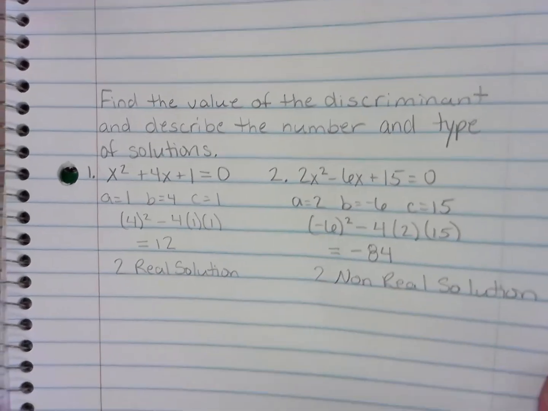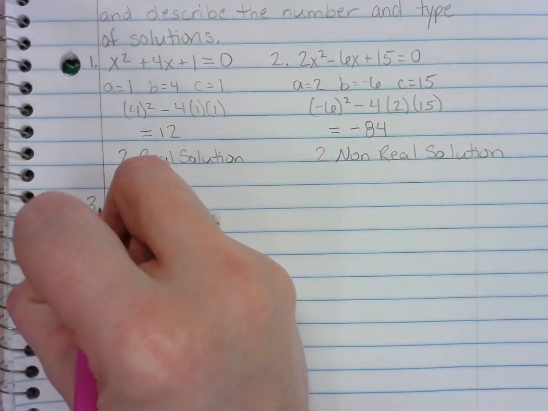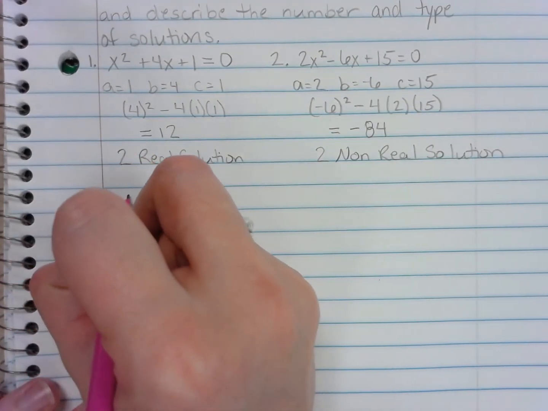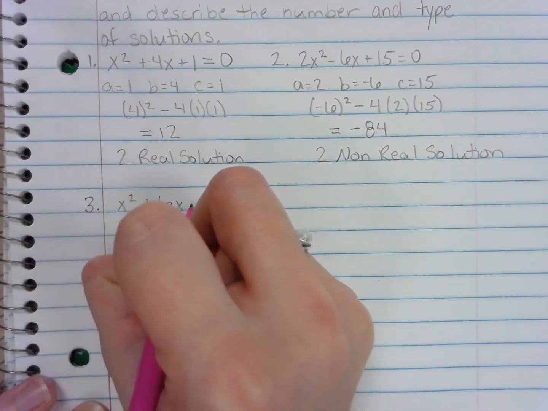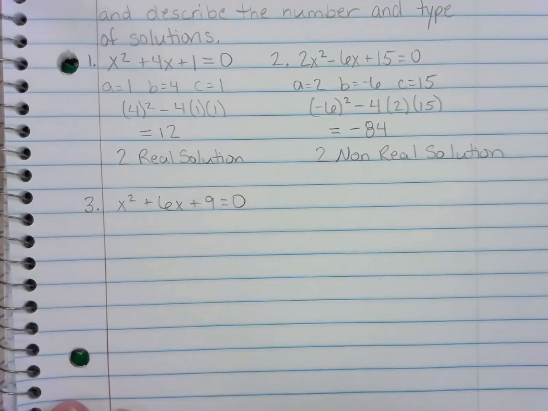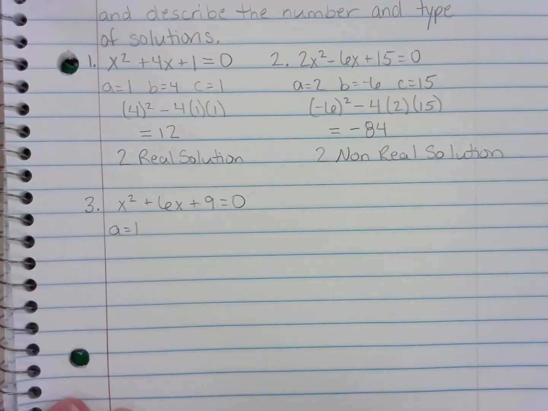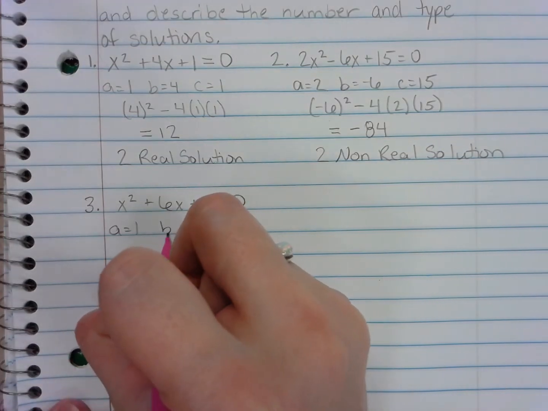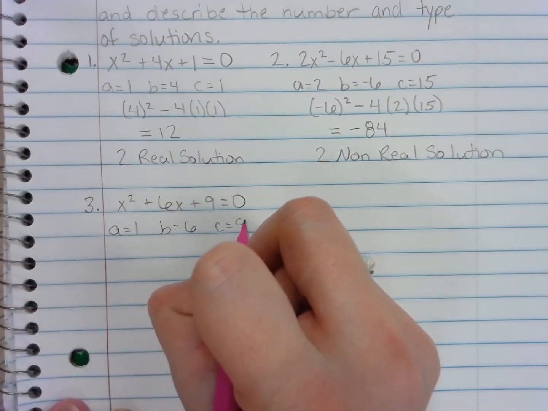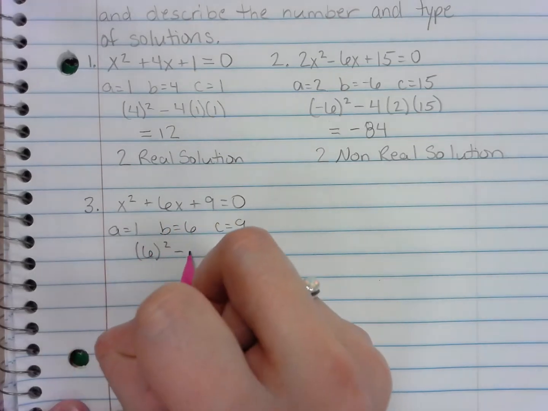Let's look at one more of just finding the discriminant. Here we have x squared plus 6x plus 9. Again, find your A, B, and C. A is 1, it's the understood number in front of x squared. B is 6, and C is 9. Plug those into the discriminant, b squared minus 4ac.